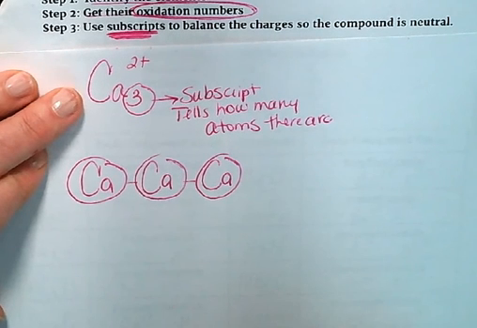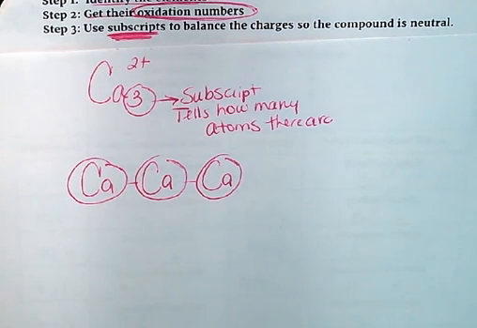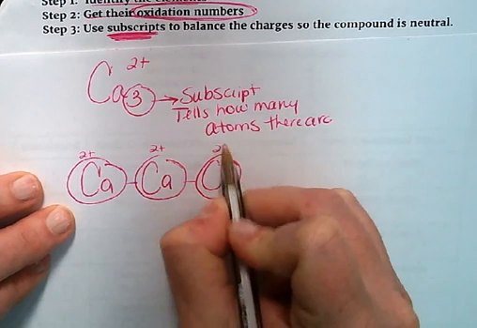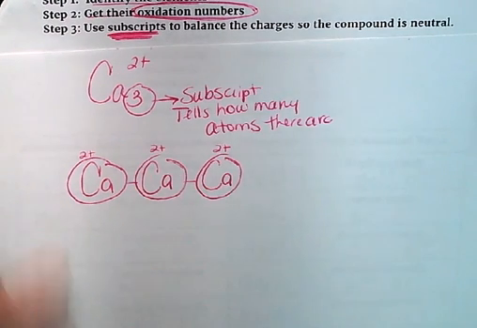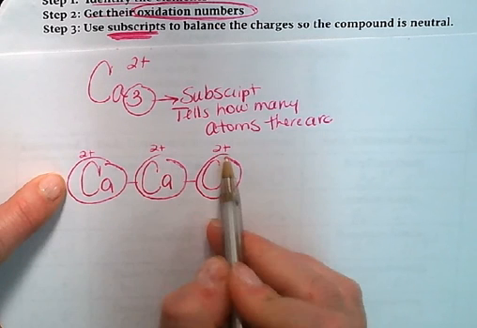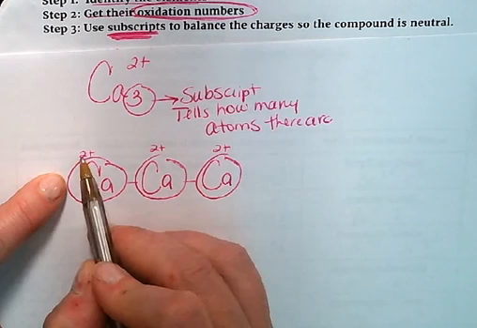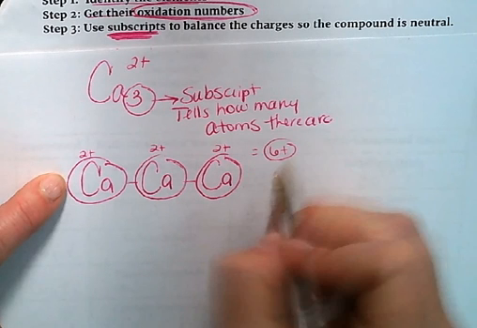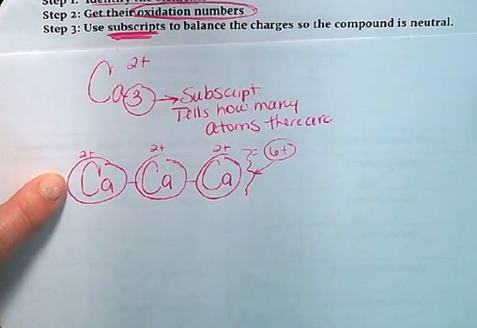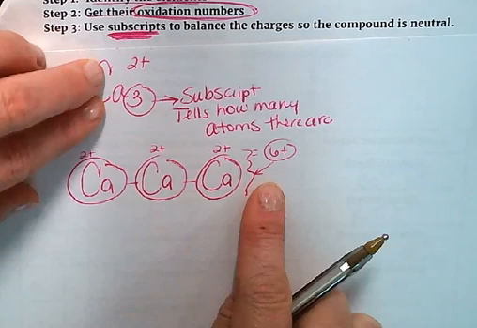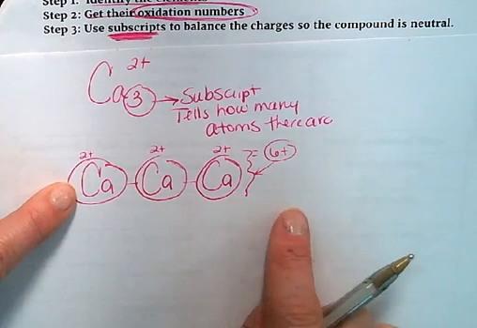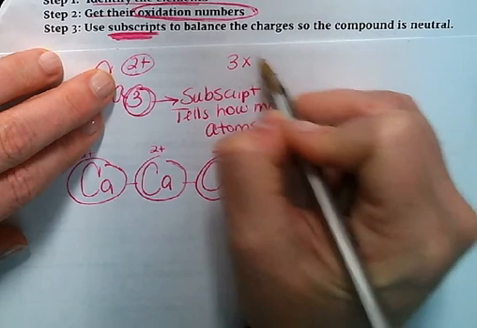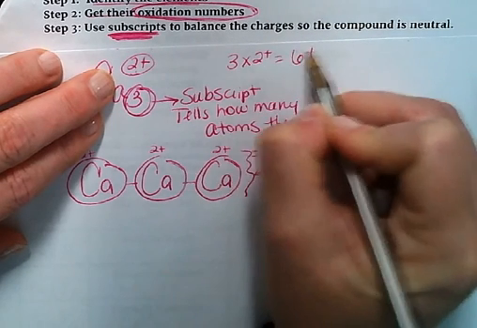If I think about that in terms of charges, each one has a 2+ charge. So if I look at this as a molecule, let's say 2+, 2+, 2+, right? That's going to give me a charge of 6 positive for this whole molecule. See what I'm saying? Now, I can determine that without having to draw this picture. All I have to do is say, well, I've got 3 atoms times a 2+ charge every time, which is going to give me a positive 6.